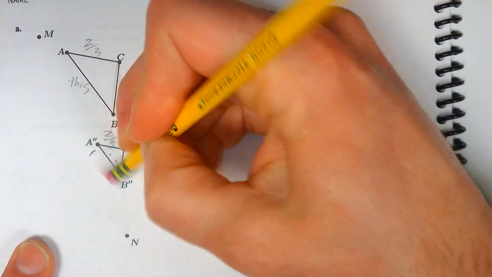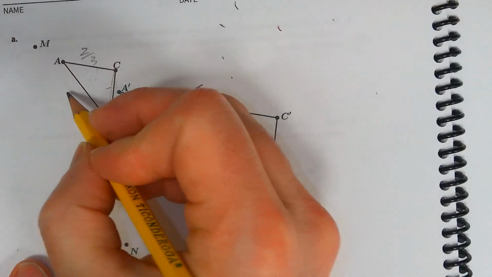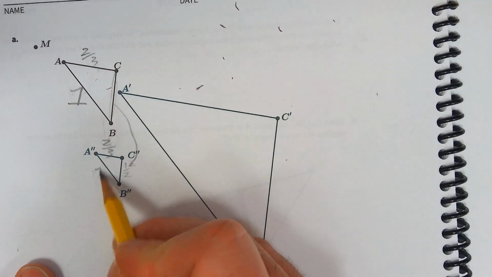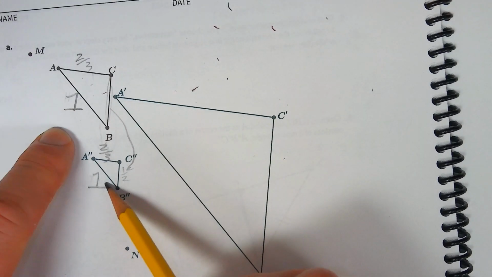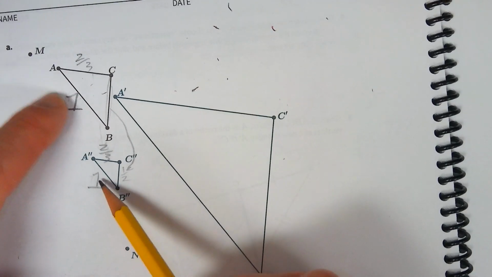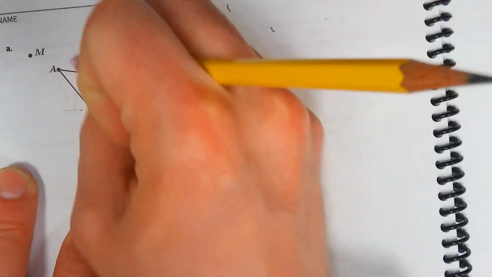Instead of saying this, let's say 1. But these can't literally be 1 and 1, because these are different sizes. So let's pick numbers for these.